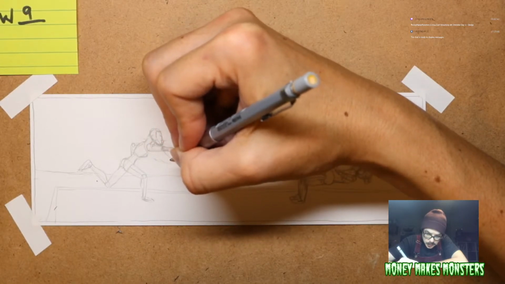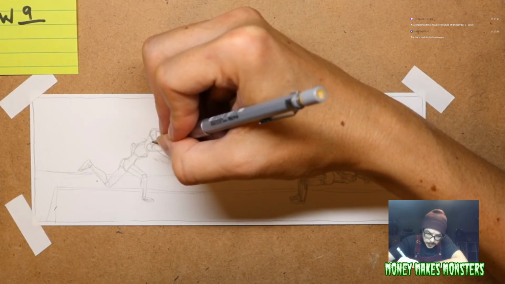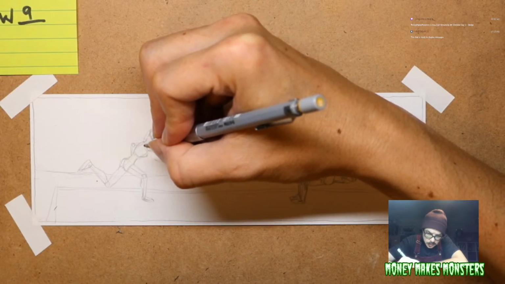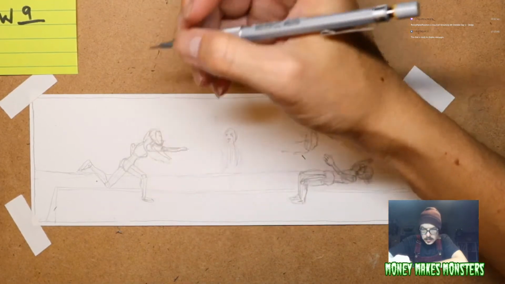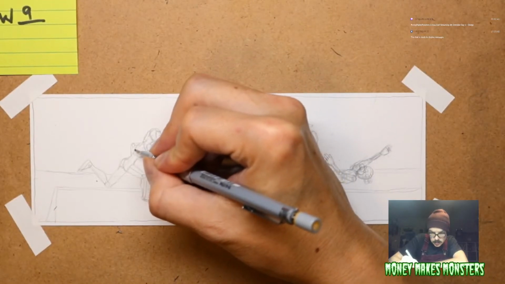A little bit of her hair would be in front. Some of her hair would still be on her back though.